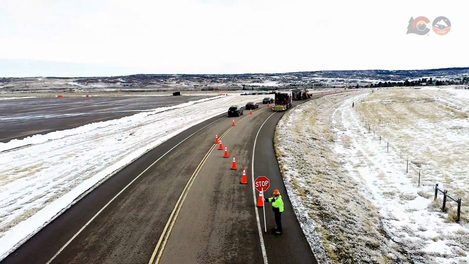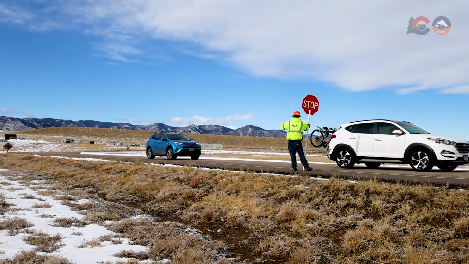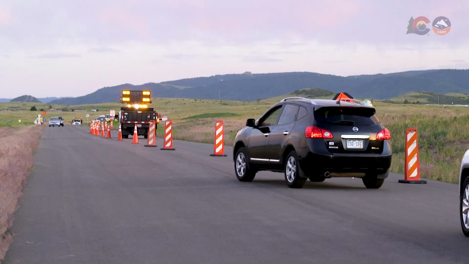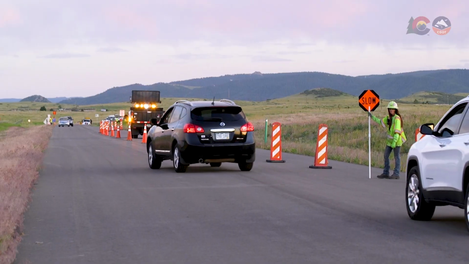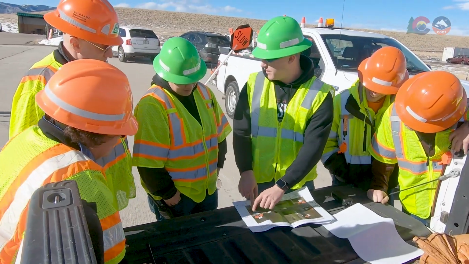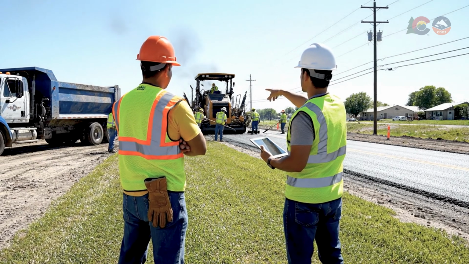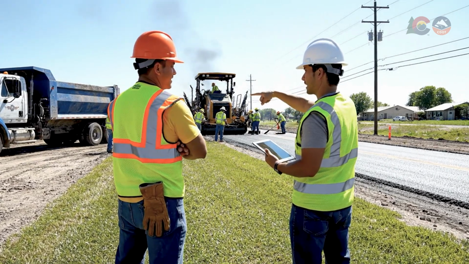Work zones also change as a project progresses. Construction phases shift, traffic patterns change, and new risks can appear. Planning starts early, continues through design, and carries into construction, adjusting as conditions change. Because of this, traffic control setups should be reviewed regularly and adjusted when needed.